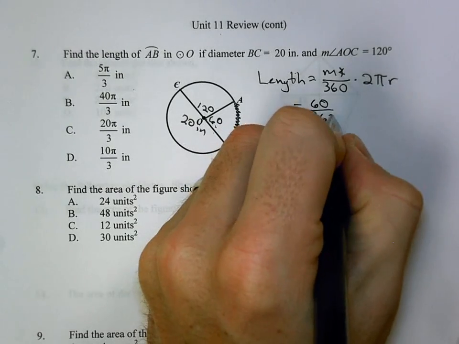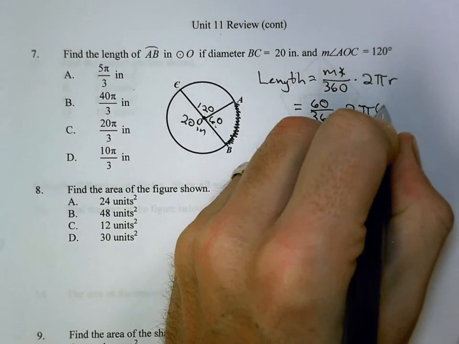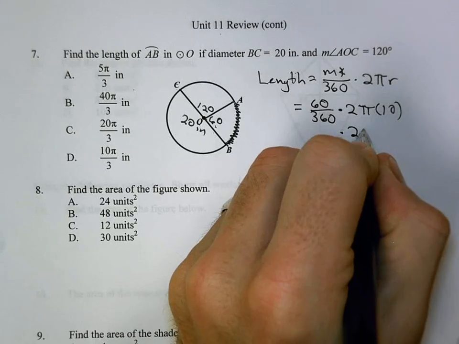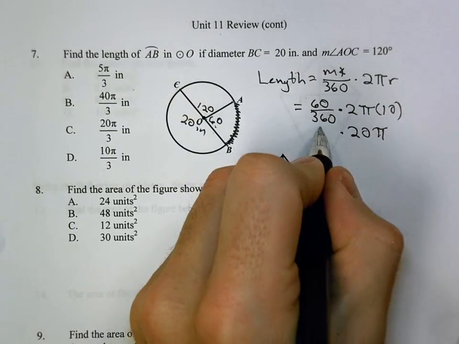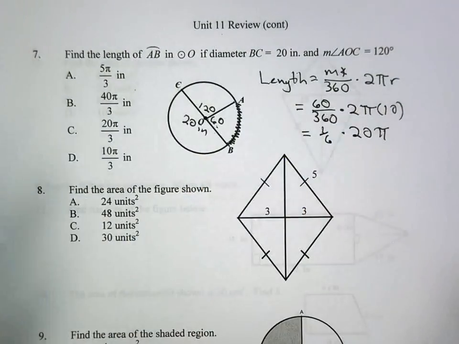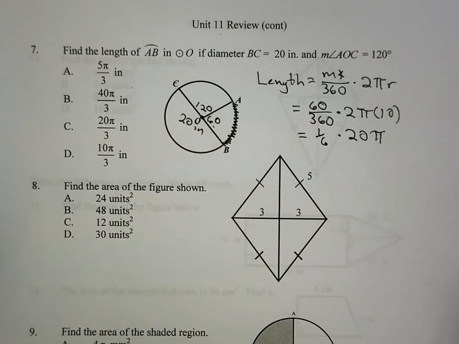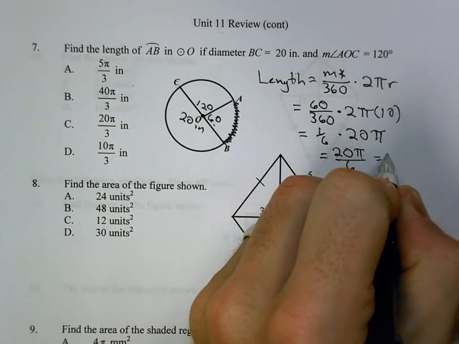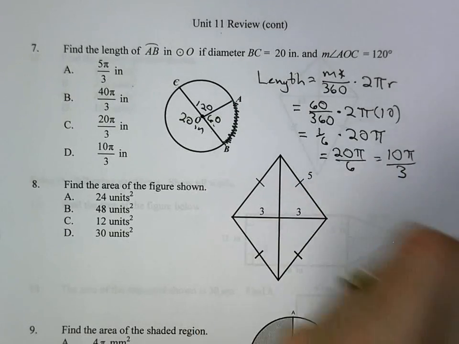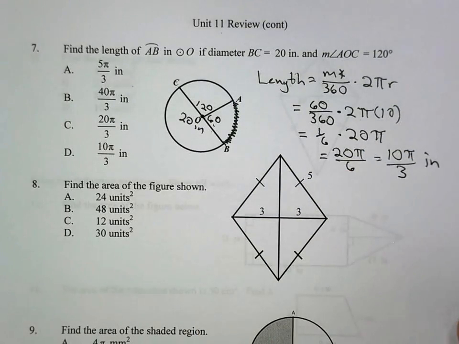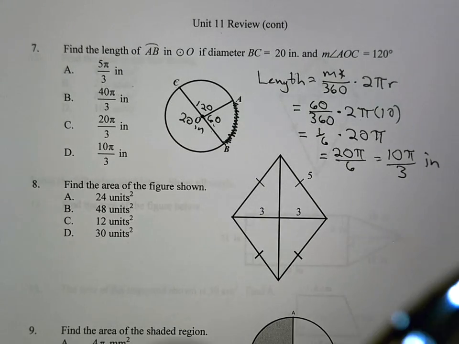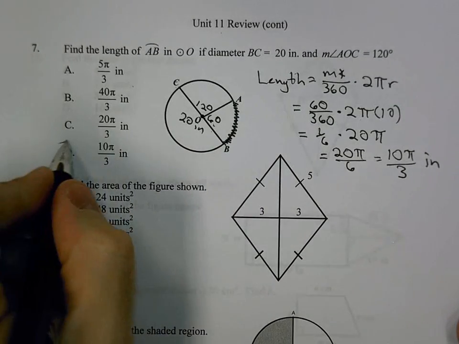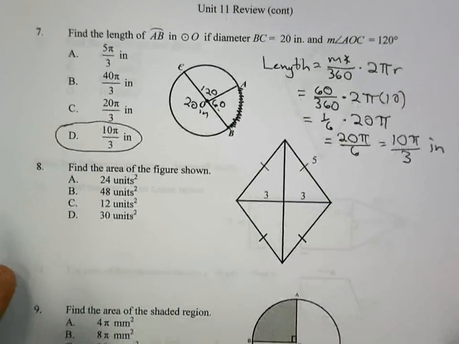So 60 over 360 times 2 pi times 10, which becomes 20 pi, and I have 1/6. So I'm taking 1/6 of the entire circle, and the entire circle would be 20 pi around it. That becomes 20 pi over 6, which is 10 pi over 3. We can leave that in terms of pi, just like that. You could represent it as the decimal, but as you notice, the answer is in terms of pi. All the answers are, and we match that up, and it is answer D.